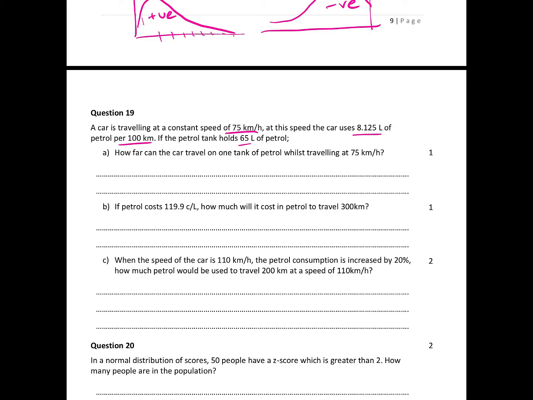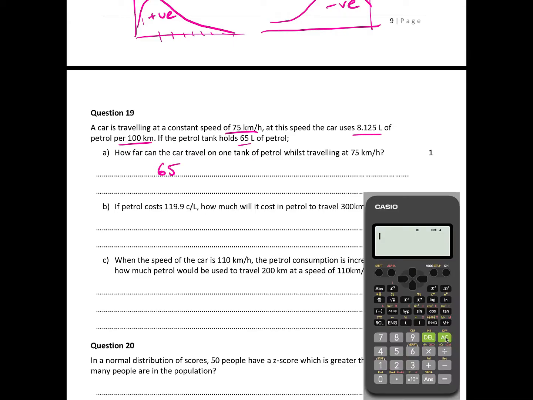Well, let's first find out how many lots of 100 kilos I can travel. So I have 65 liters in my tank. Let's divide that by 8.125 and you get 8. That means I can travel 8 lots of 100 kilometers. So therefore it's 8 times 100. So I can travel 800 kilometers on a 65 liter tank.